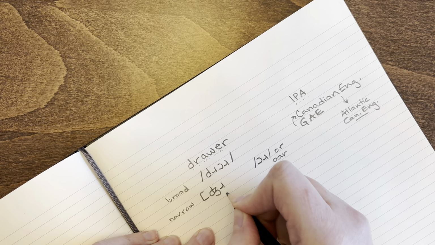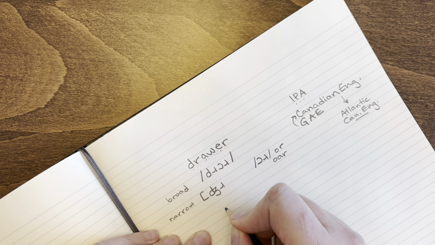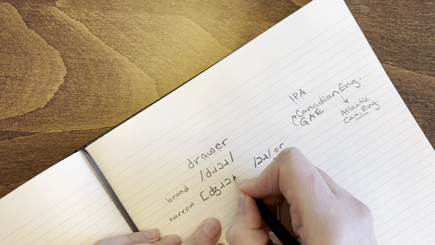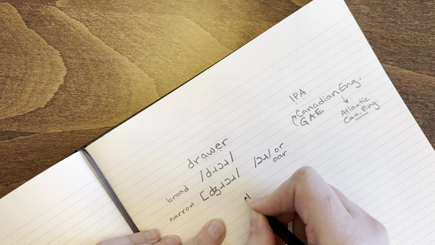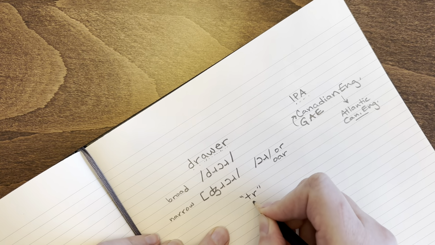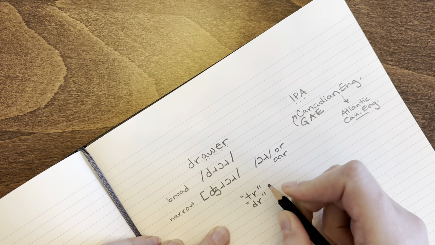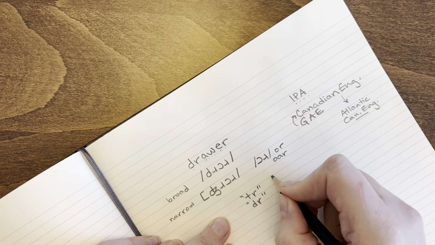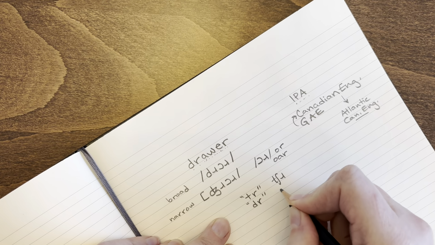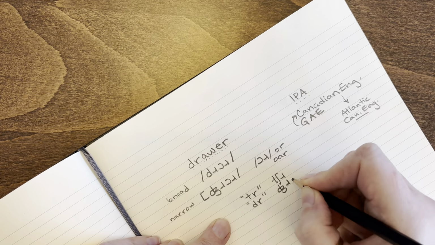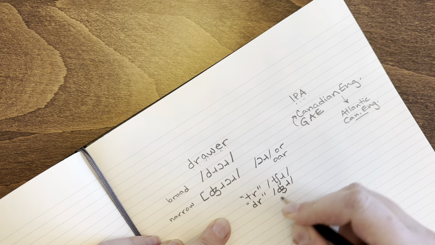How it kind of turns into more of a J sound? That is typical when we have TR and DR combined. The TR becomes a palatalized TR, and the DR becomes a palatalized DR. Really, really common little palatalization.